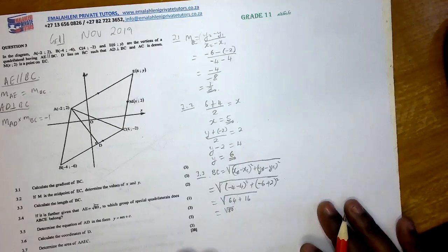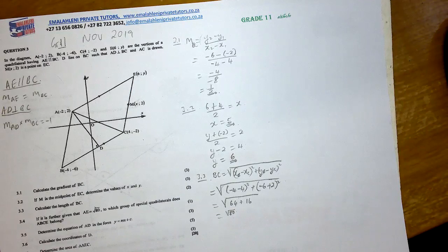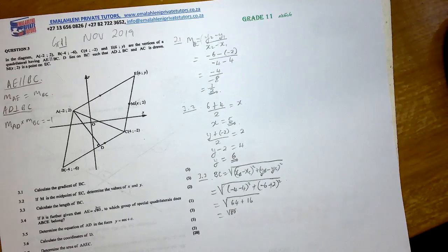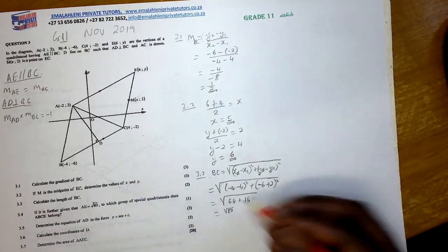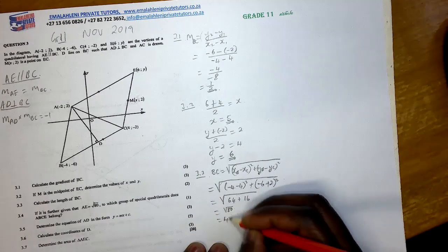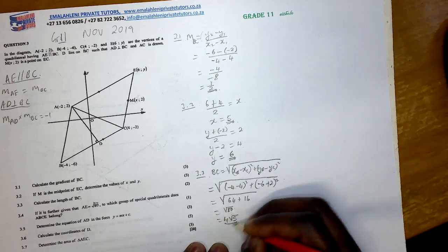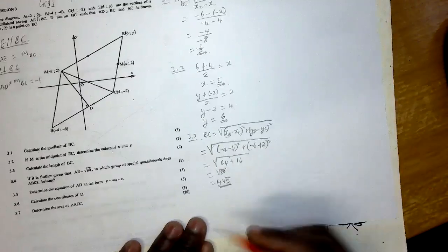Okay, so when you punch root 80 in your calculator, you get 4 root 5. It's going to be 4 root 5. That's your answer there. Then let's move on.